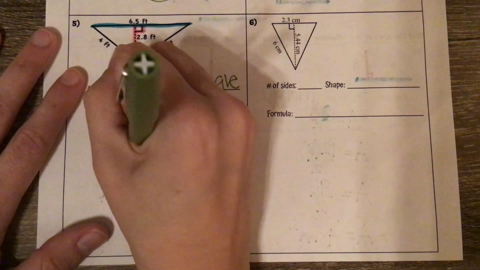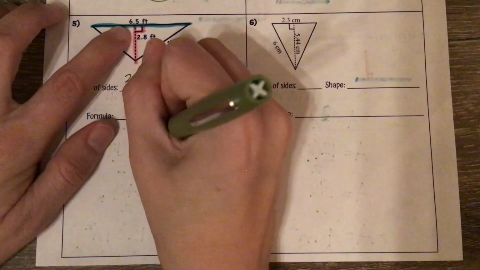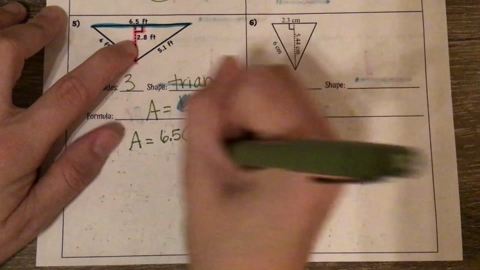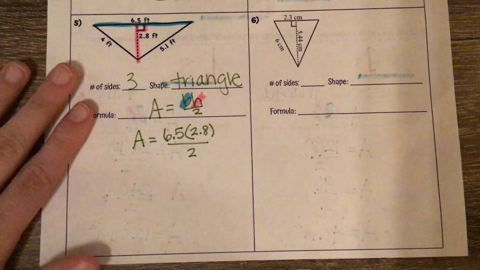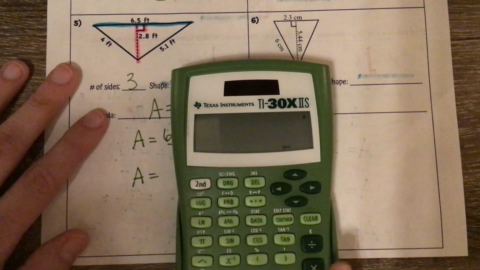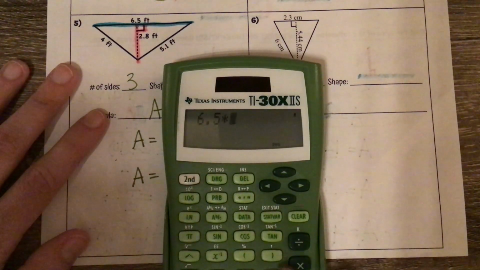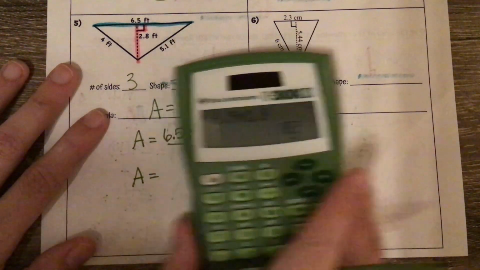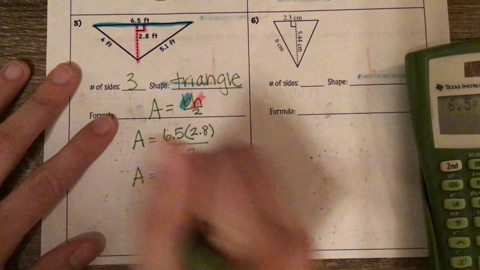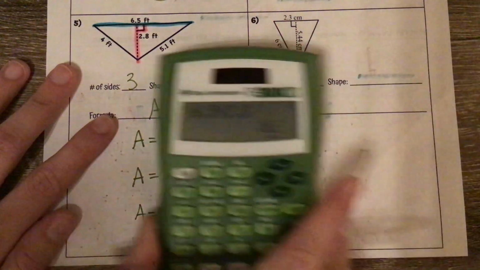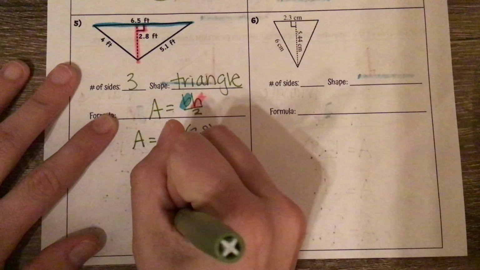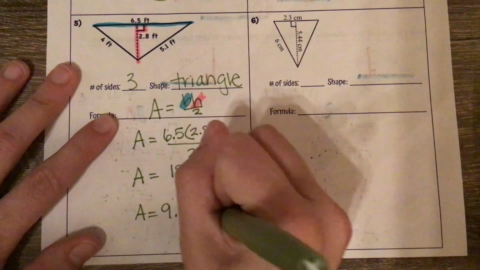So I'm going to plug that in. Area equals our base of 6.5 times our perpendicular height of 2.8, all divided by 2. I'm going to plug this into my calculator. So 6.5 times 2.8 equals 18.2, all divided by 2. 18.2 divided by 2, I get 9.1. And our units are feet squared.